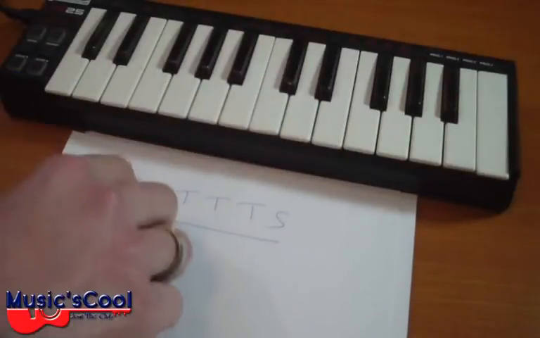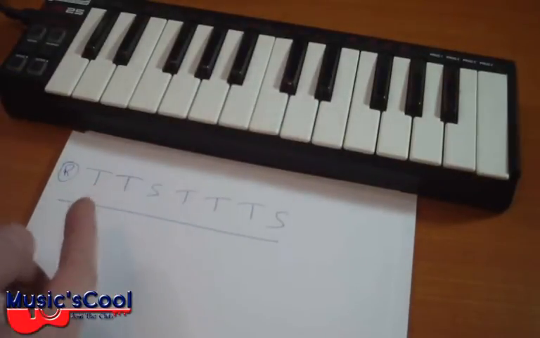And in this case, you start with your root, you move 2 tones and then a semitone, and then three tones and then a semitone, okay? And let's try that with one more key here. Let's look at the keyboard one more time. Let's try D, okay?